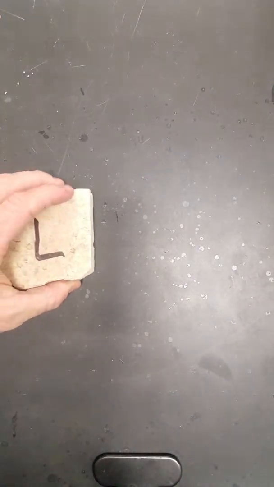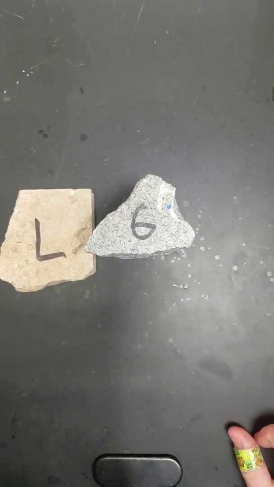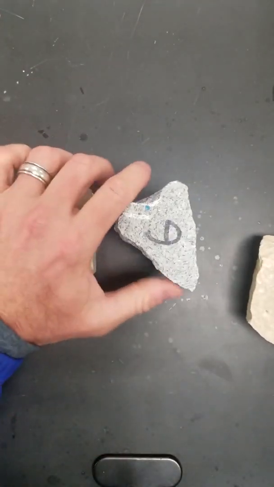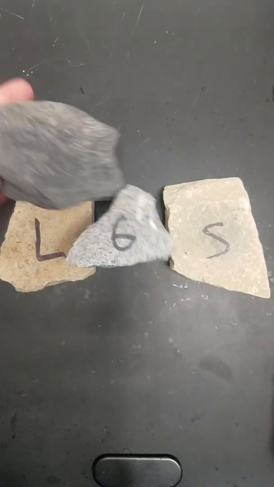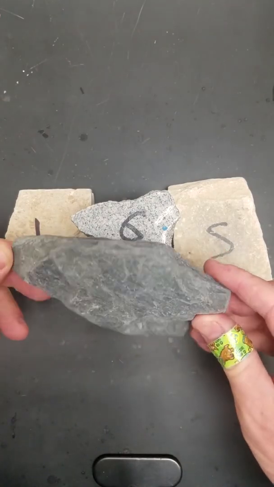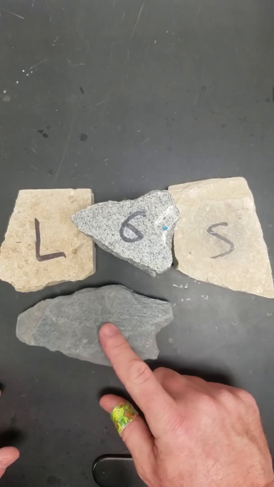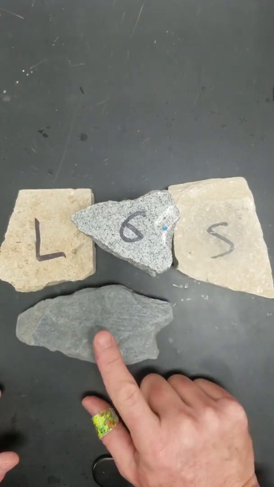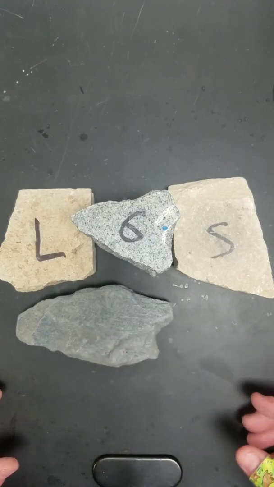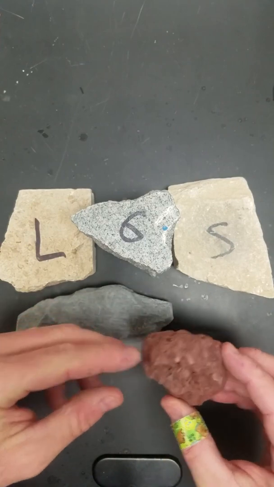What you're going to do is grab some samples of rock. L stands for limestone. G stands for granite. S stands for sandstone. This real flat gray looking piece is called slate, and it doesn't have the letter S on there because I didn't want to get it confused with sandstone. So you have to realize that this is slate, and it is written on the container that you get this out of. Also going to have some lava rock.